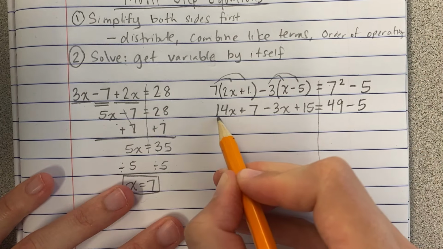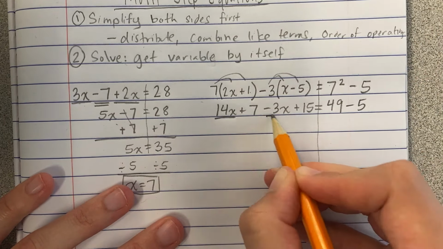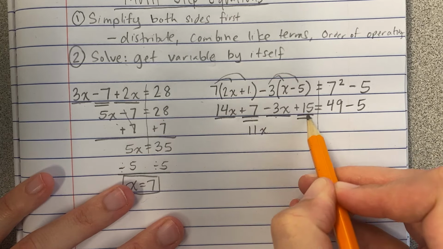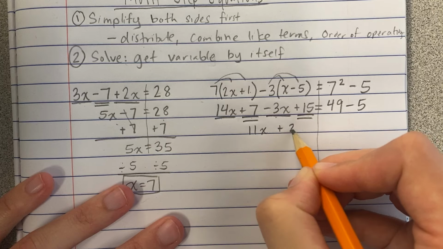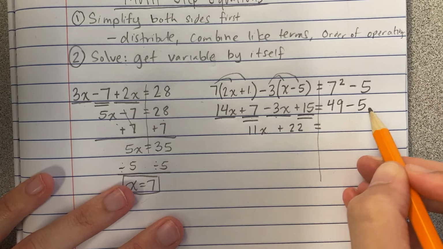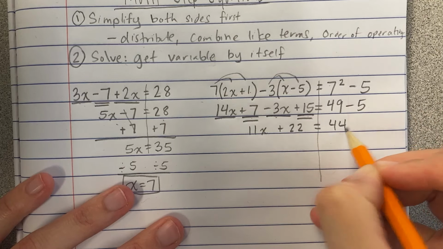Over here I can still simplify. I can combine my like terms. These are like terms, these are like terms. So 14x minus 3x, that's 11x. 7 plus 15, that's 22, and you can feel free to use your calculator for all this. And then over here, I'm going to simplify. 49 minus 5 is 44.